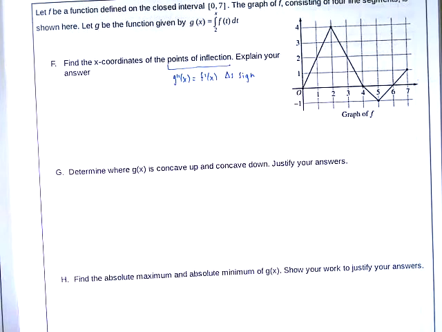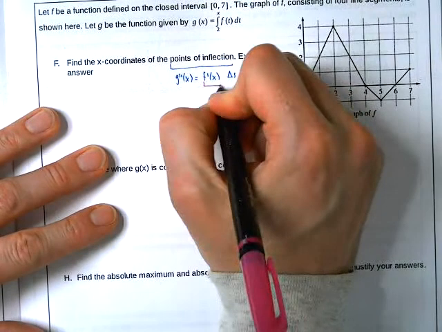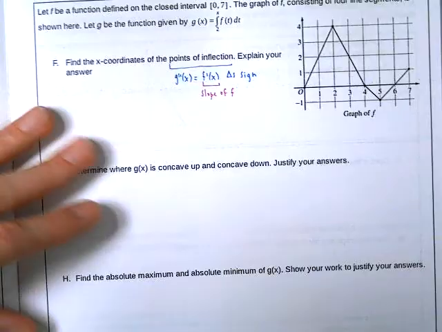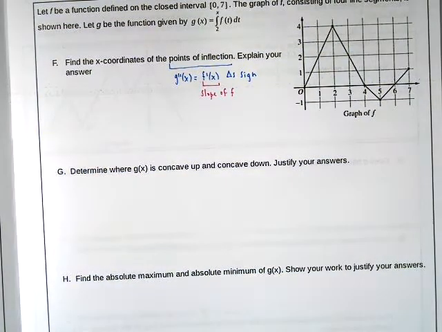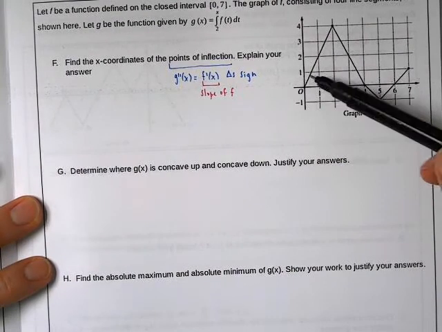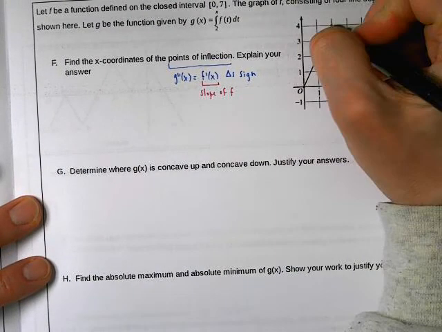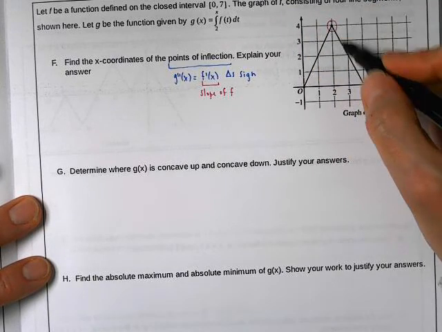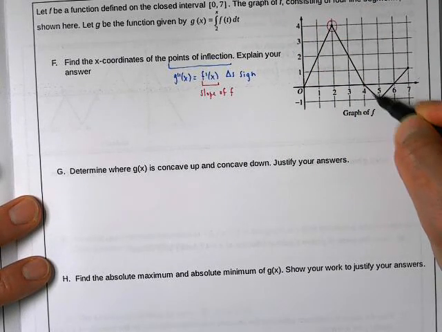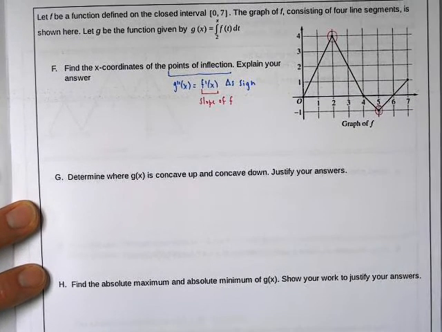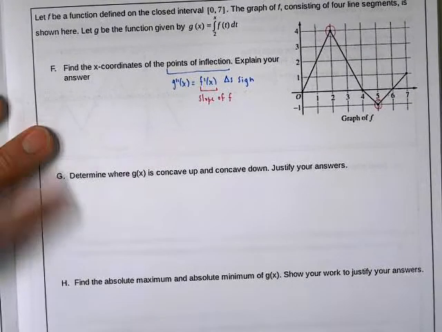Now, I also know that f prime of x is just the slope of f. So ultimately, I'm looking for where does the slope of f change signs. So I can look and see, well, I change from positive to negative at x equals 2. This is all negative, but then I change from negative to positive at x equals 5. So those are going to be my 2 points of inflection.